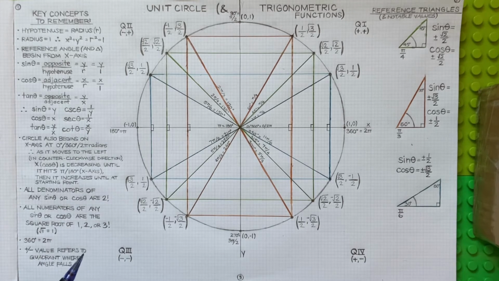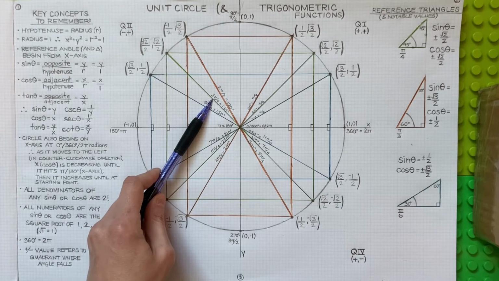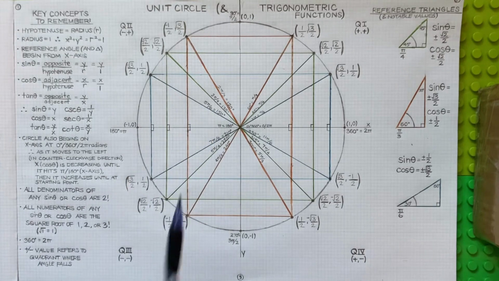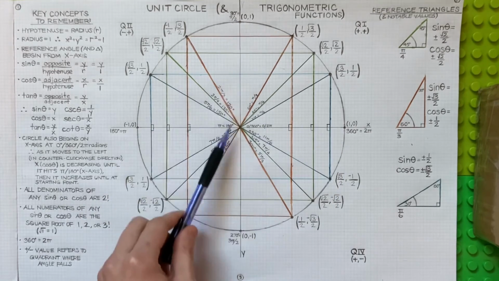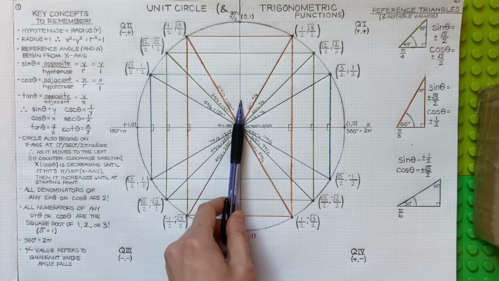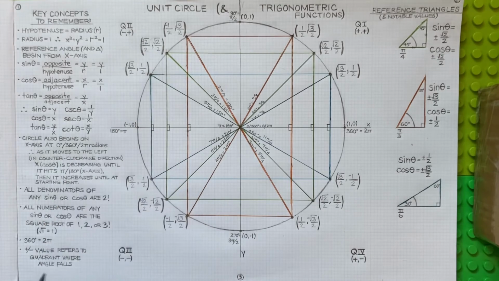So let's take this 3 pi over 4 value. That's going to be equal to 135 degrees, which is essentially 90 degrees plus 45. So we know, because it is past 90 degrees, but before 180, it's going to be in the second quadrant, which is going to give us a negative value for x, or cosine, but a positive value for the sine, which is y.